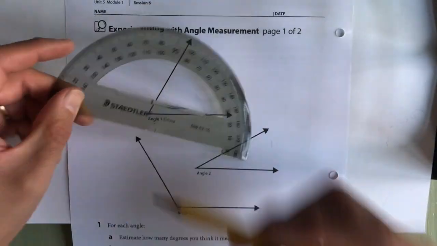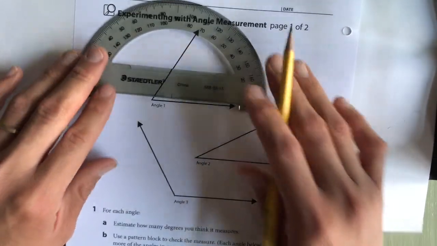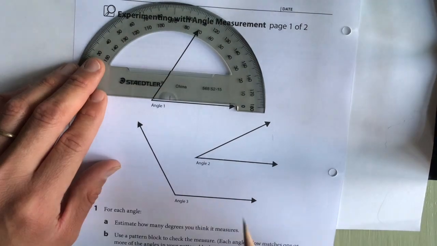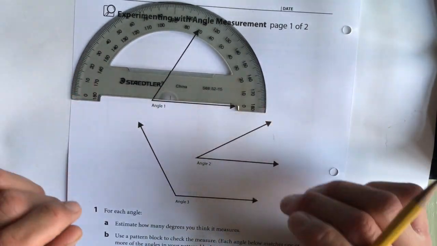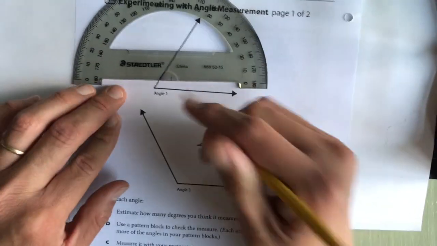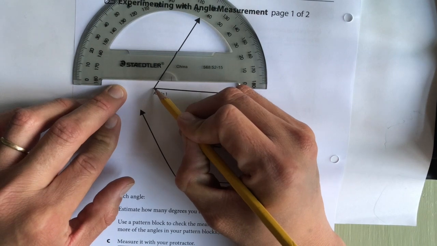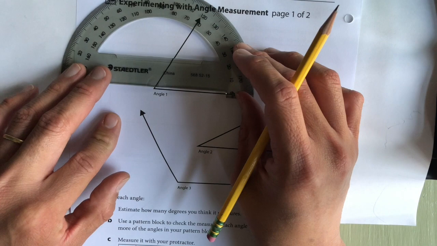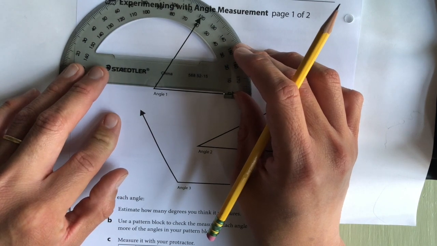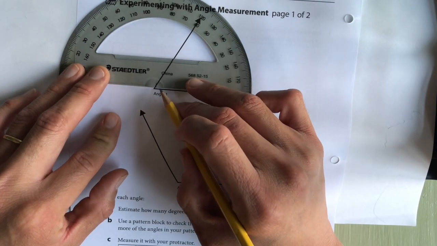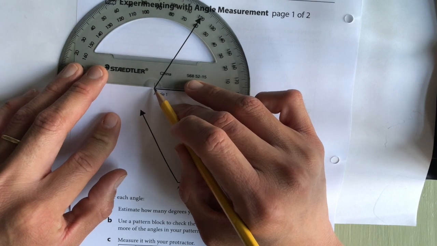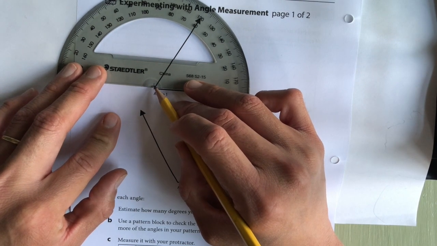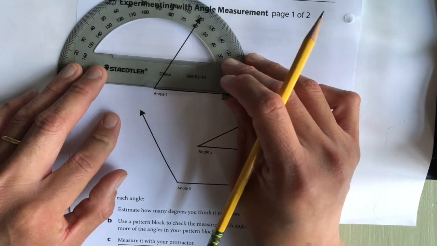Some protractors will have a little circle right in the middle bottom of your protractor. And so that is where you're going to meet your vertex. Your vertex is this middle point right here where the two lines are separating or moving away from. So you want to line up your center hole. This one does not have one. I know many of them do. But mine just has a little line right in the middle that tells me where my vertex should be.